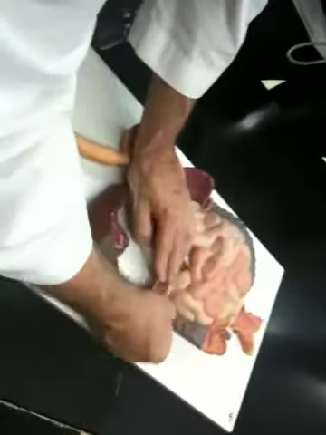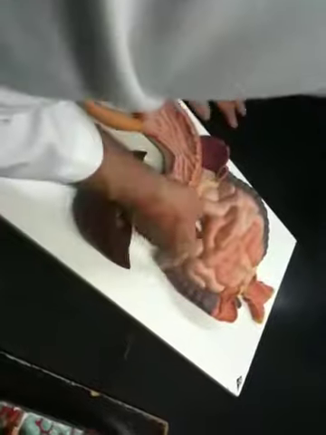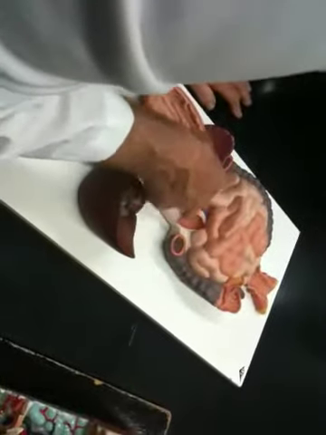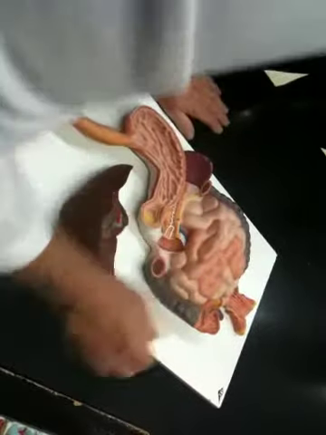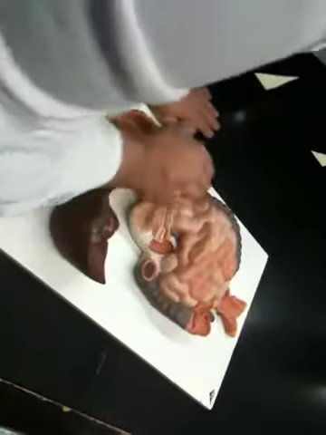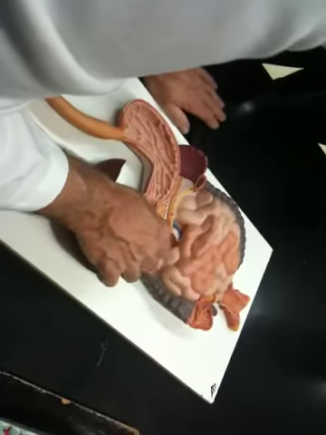The bend over here is called the hepatic flexure because the liver sits right over here. So the hepatic flexure is a really tight bend. A lot of people have an extra large transverse colon. We call it a redundant colon, and it makes this curve pretty tight and problematic when we do colonoscopies.